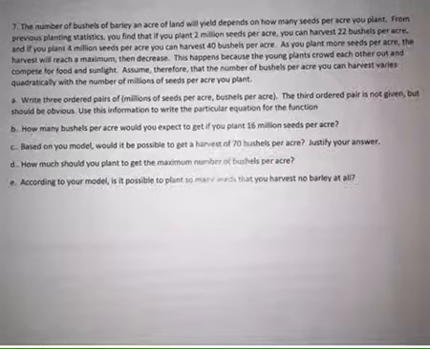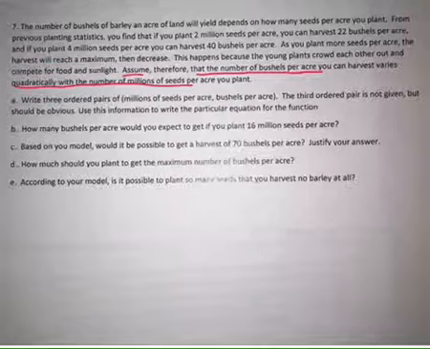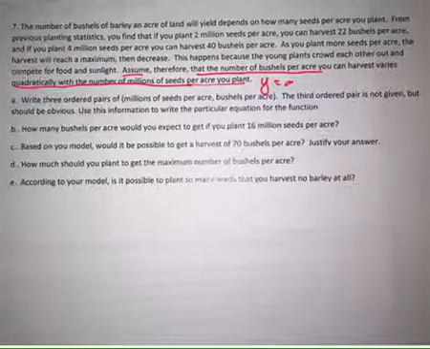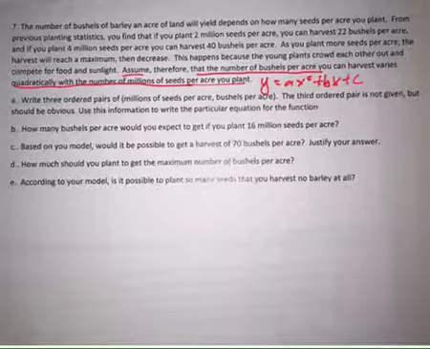All right, so I'll let you read through this problem here. Once you do, so pause the video and you can read it yourself. All right, so here's the key. Assume that the number of bushels per acre varies quadratically with the number of millions of seeds per acre you plant. So this is going to be some quadratic equation in the form of y equals ax squared plus bx plus c. That's what we're assuming.